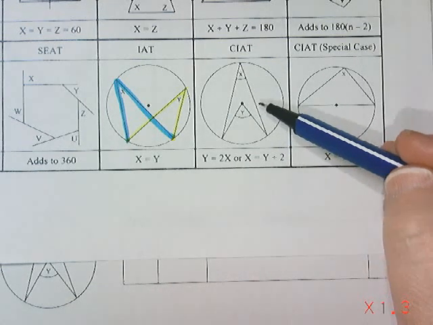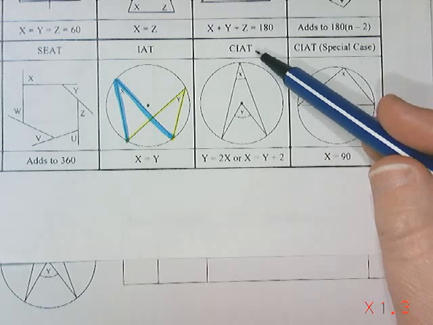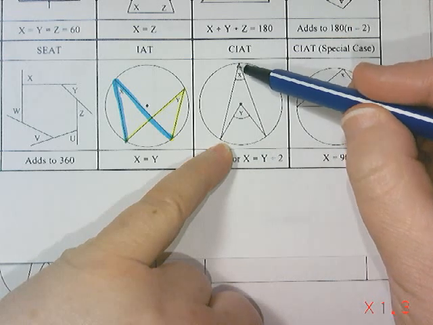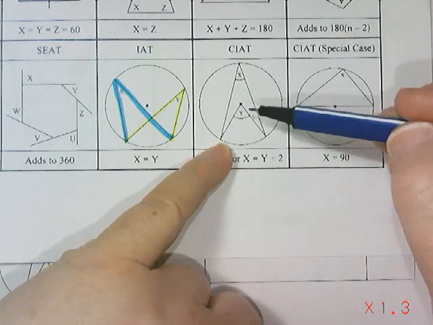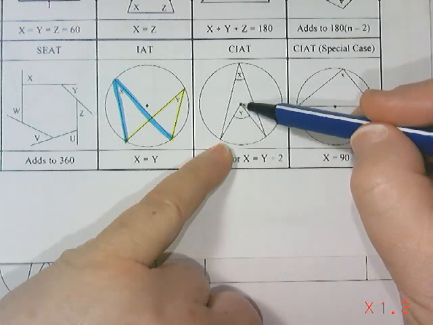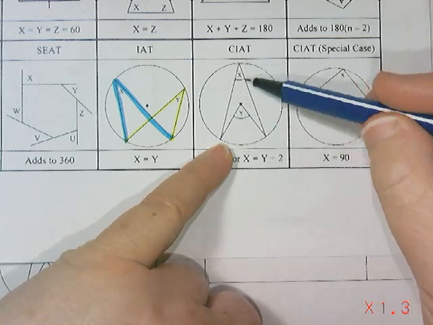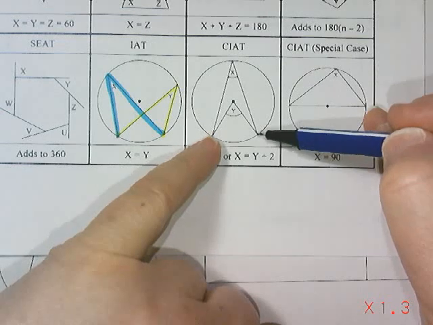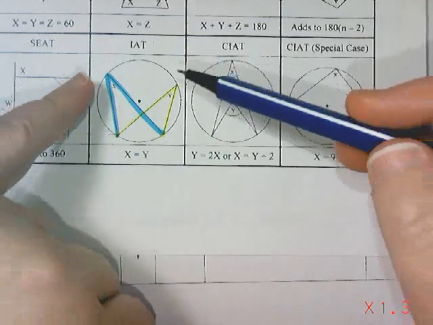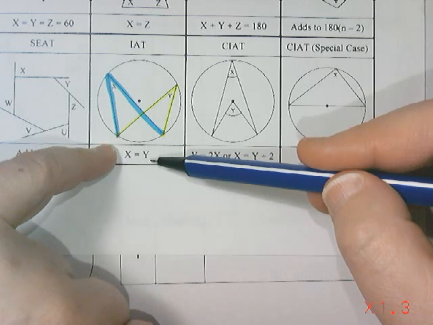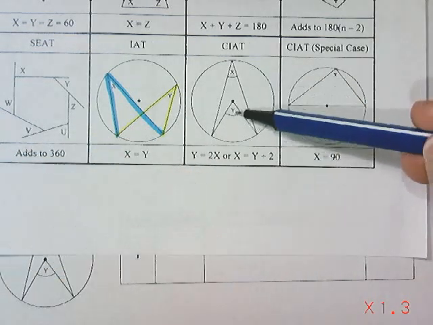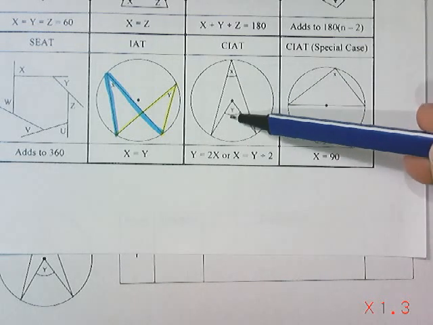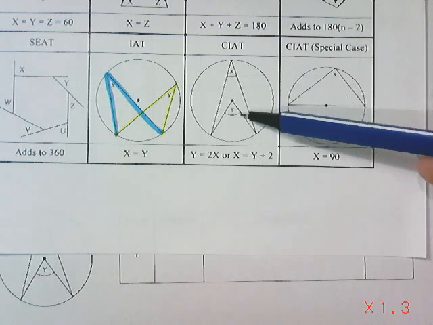Okay? The other theorem we learned was the central inscribed angle theorem. So an inscribed angle goes from the edge of a circle to the edge of a circle to the edge of the circle. A central angle goes from the edge of the circle to the center and then to the edge. And to be the central inscribed angle theorem, you need to have both angles being drawn from the same set of points. Okay? So in the inscribed angles, we said that those 2 angles are equal. In the central inscribed angle, the one in the middle, the central one, is double the inscribed one. So either y equals 2 times x or x is half of y.